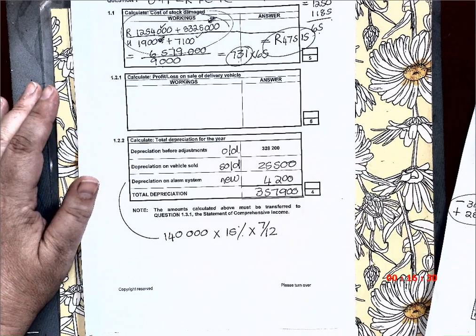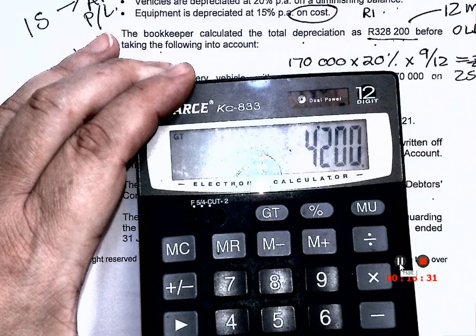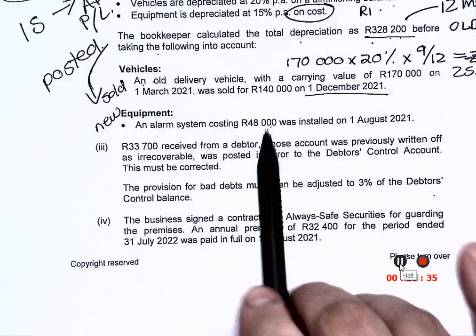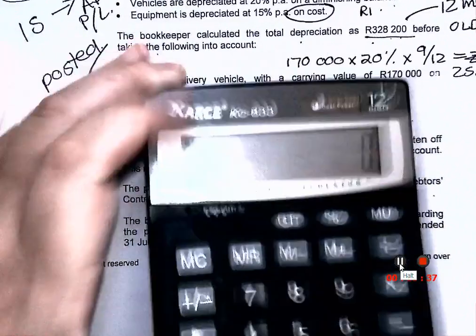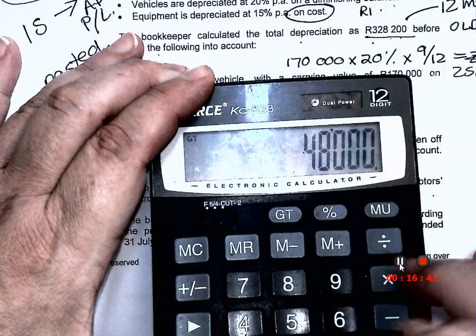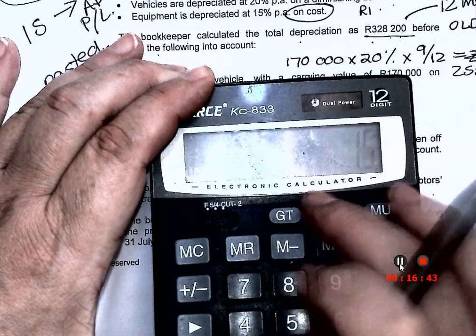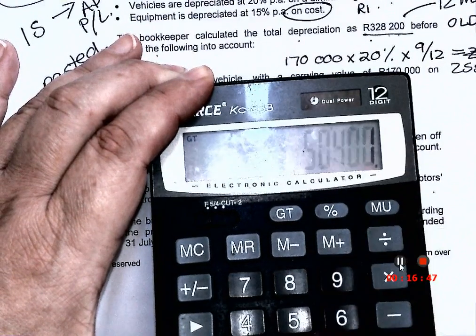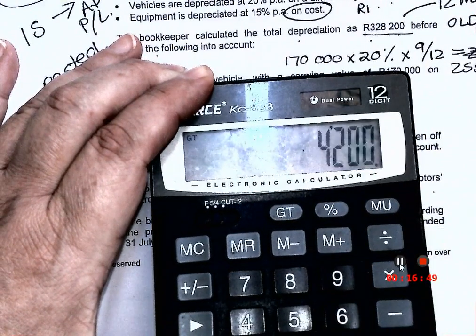What does yours say? So let me do it again. The new equipment is 48,000. So 48,000, it's 15% on cost for 7 months.